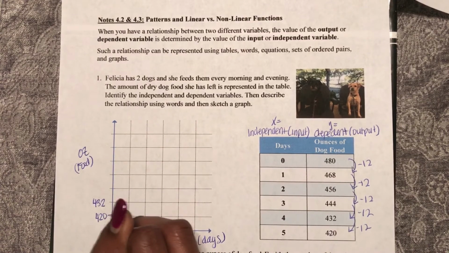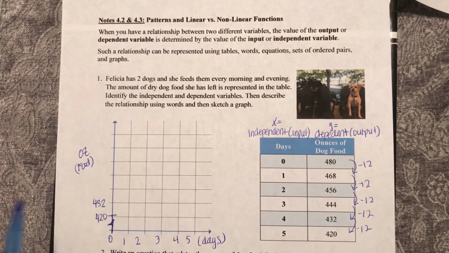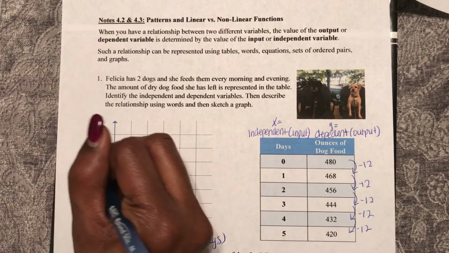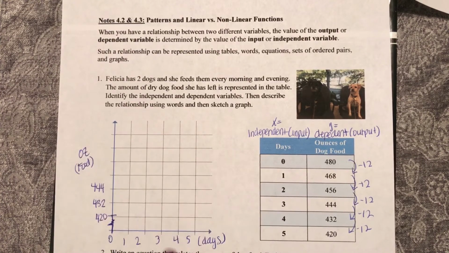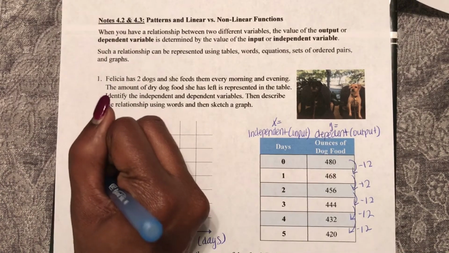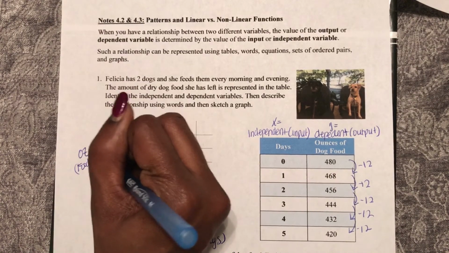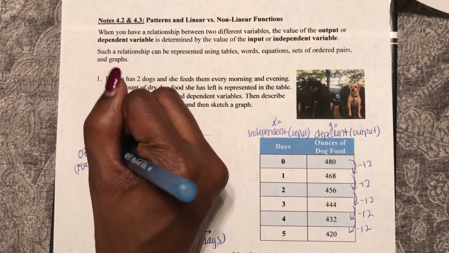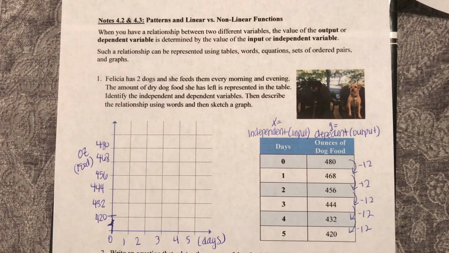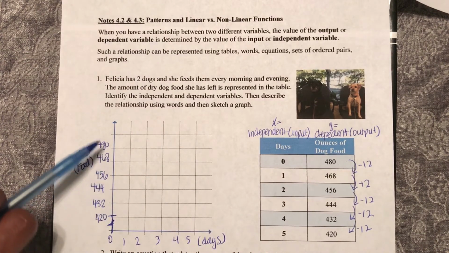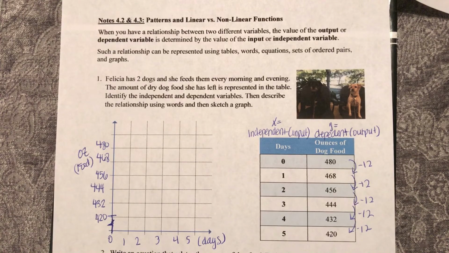So this little thing I did there, it's called a scale jump. And it helps us to show that we're jumping to the graph. And then after that point, all of my values will be equal distance apart, or an equal scale. So all of these are 12 apart. That's why I'm able to label it this way.